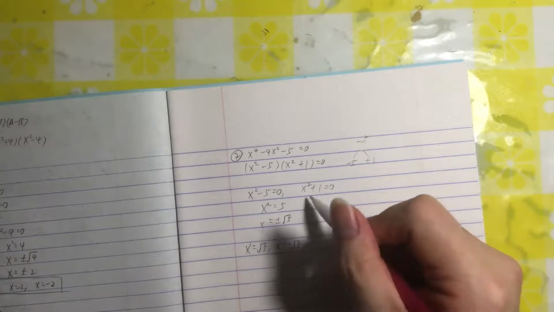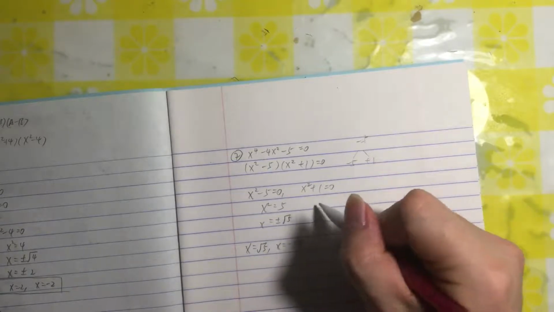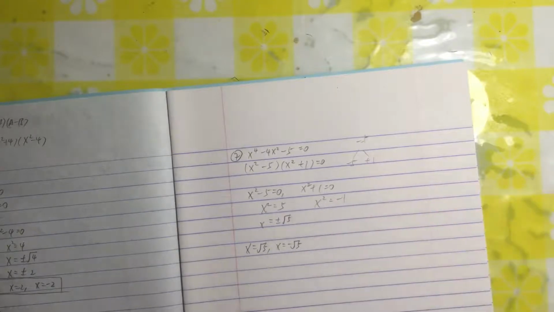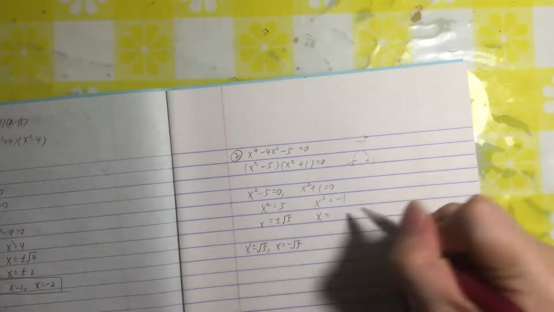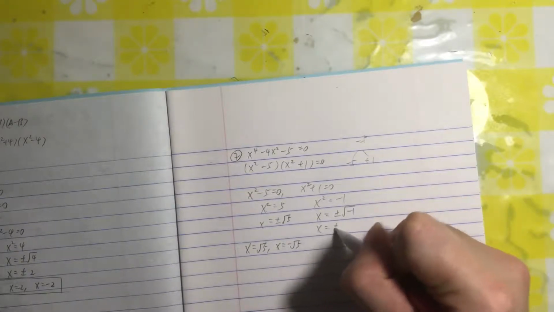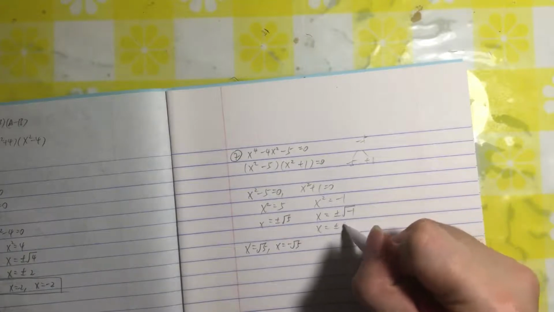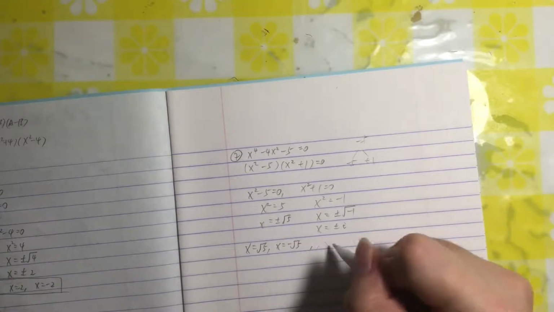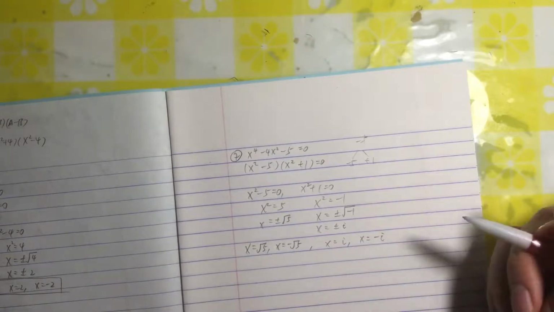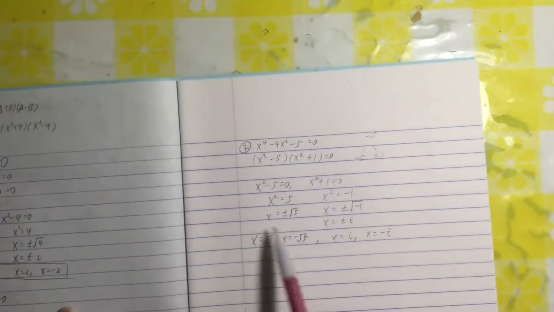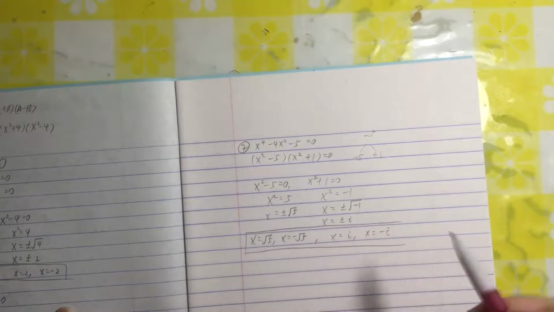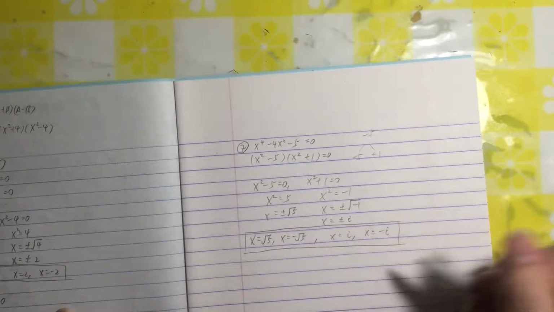For the second equation, I can subtract 1 from both sides. x squared equal to negative 1. Then take the square root. x equal to plus or minus the square root of negative 1. And we know that the square root of negative 1 is i. So x equal to plus or minus i. That means x equal to positive i, or x equal to negative i. This is a 4-degree equation. We get 4 solutions. So those are all solutions to this equation. In general, for a 4-degree equation, we should have 4 solutions.